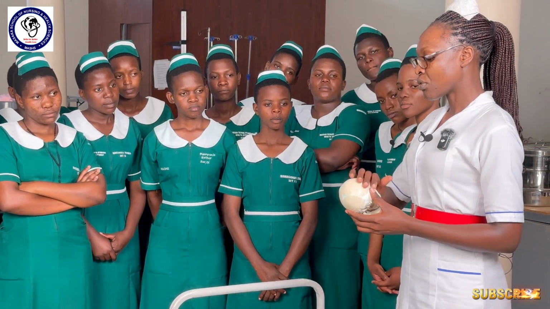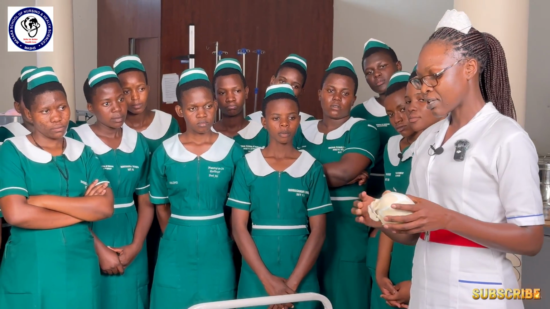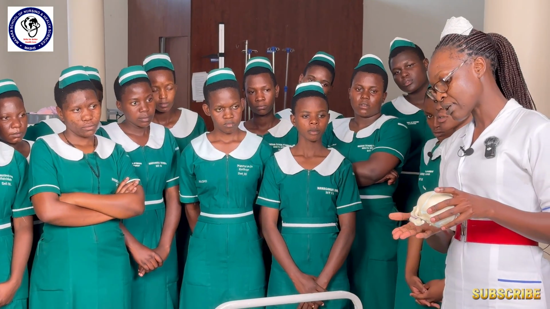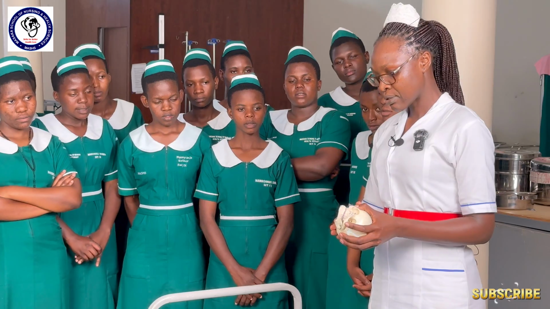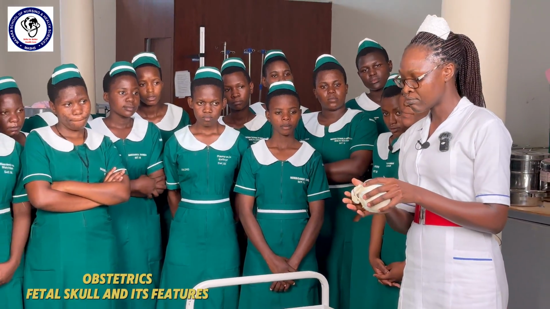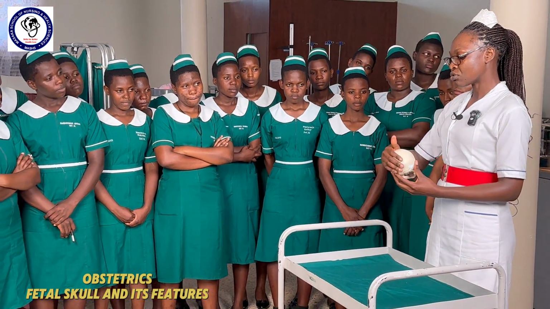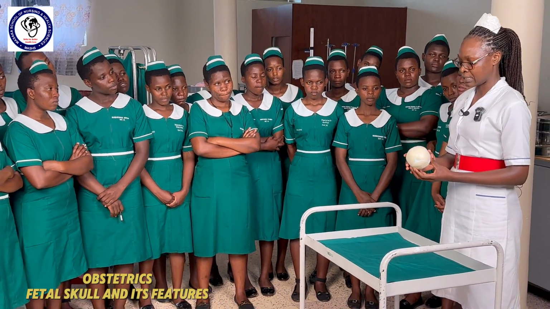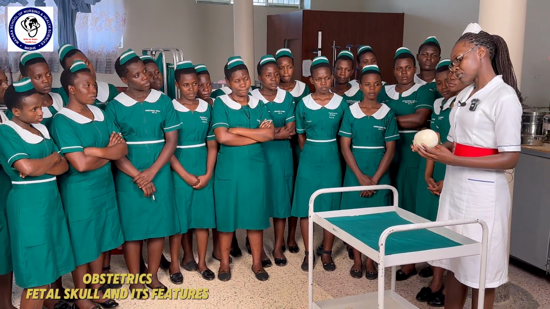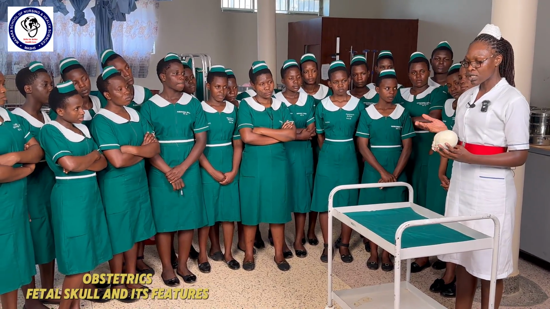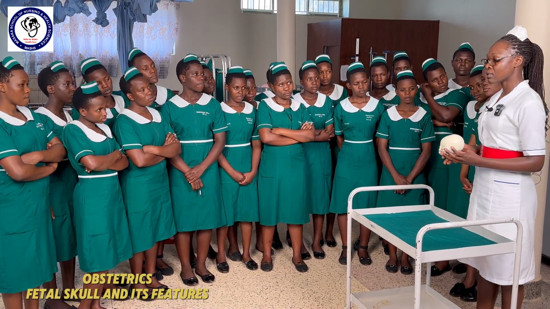So it has what we call the vault, it has the face. When we talk about the face, it ranges from the orbital ridges up to the chin. Then it also has what we call the base. The face and the base both have fused bones. But in obstetrics, our major emphasis is going to dwell more on the vault. On the vault, we are going to look at the bones, the sutures, the fontanelles, and then the diameters.